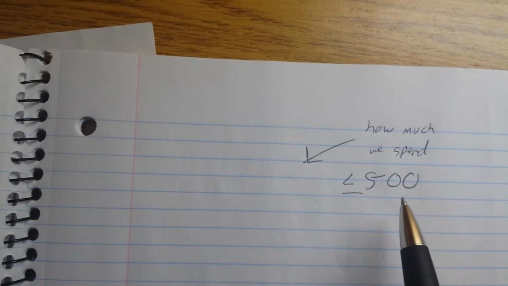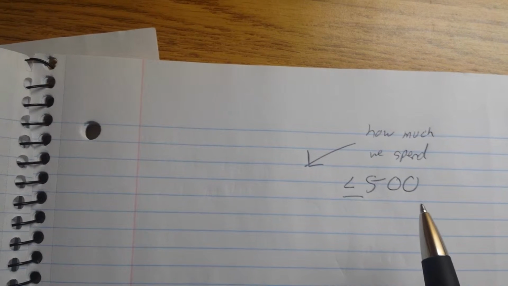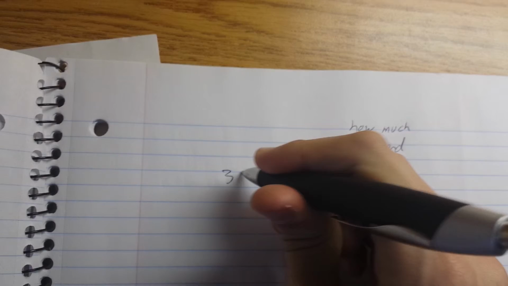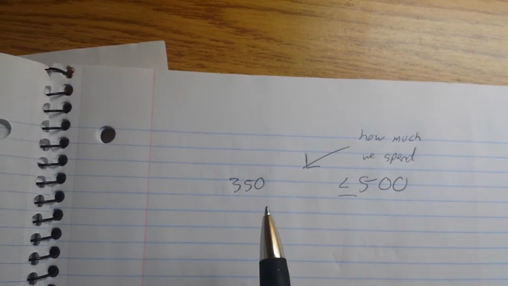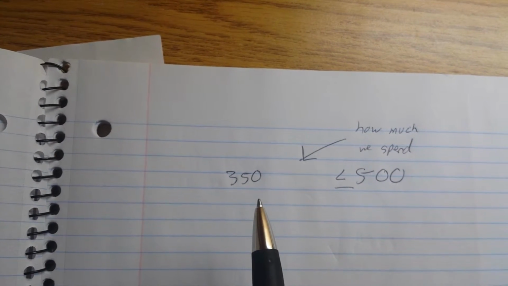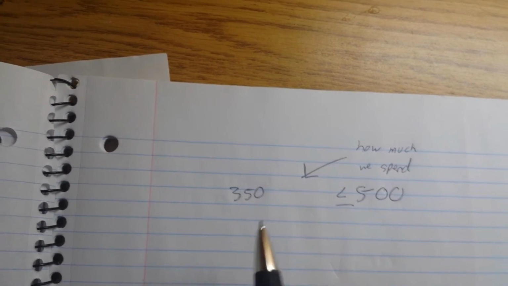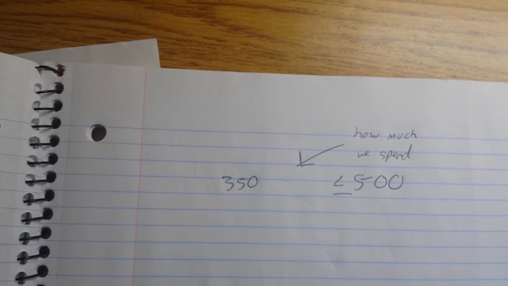So we need to figure out how we represent the money that I'm spending. Now we know from the problem that no matter how many CDs I produce, they're going to charge me $350. That's my flat rate. That is my base rate. I'm going to get charged $350 if I'm producing 0 CDs. I'm going to get charged this $350 if I'm producing 1,000 CDs. Now, I'm getting charged $3 per CD that I produce.